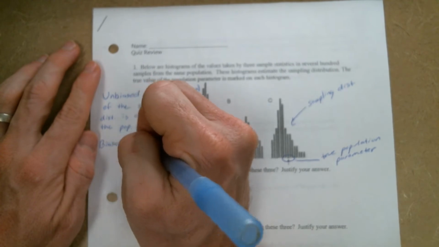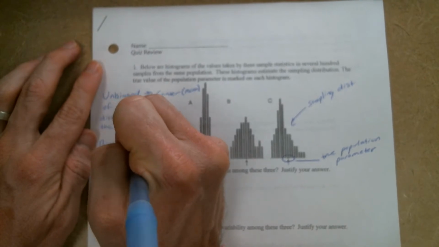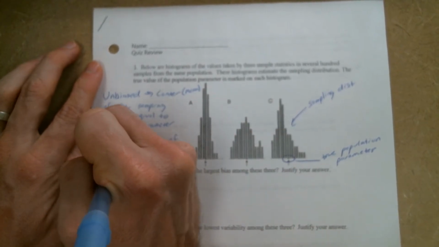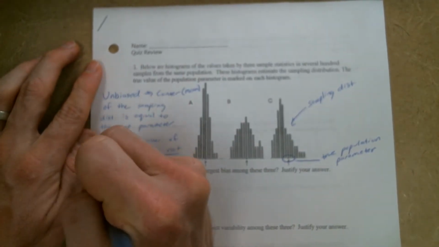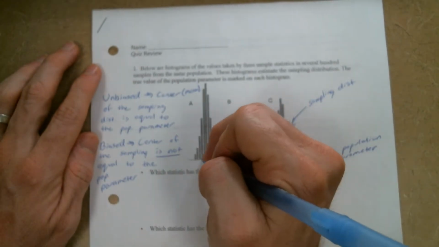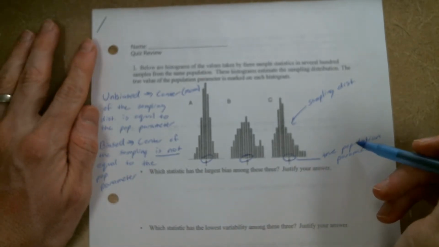All right, so a biased estimator is one where the center of the sampling distribution is not equal to the population parameter. On each of these, they're telling us where the population parameter is. That's our population parameter, that's our population parameter. And we're asking which of these has its center furthest from the population parameter, because it's asking for the largest bias.